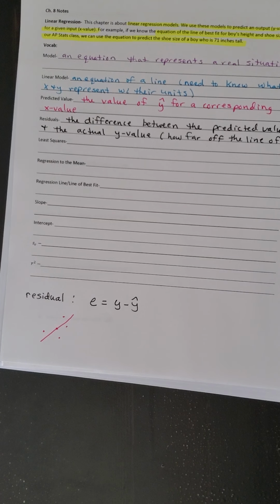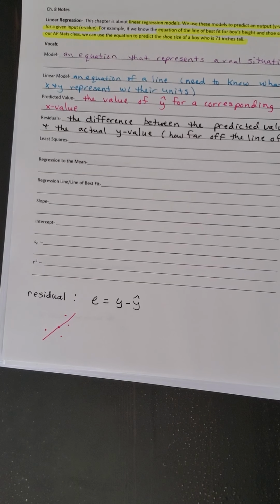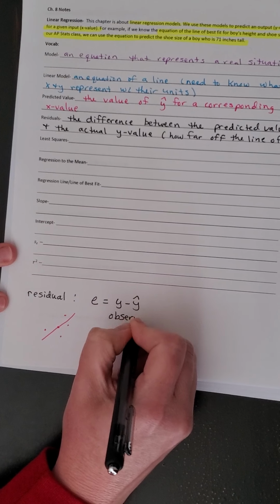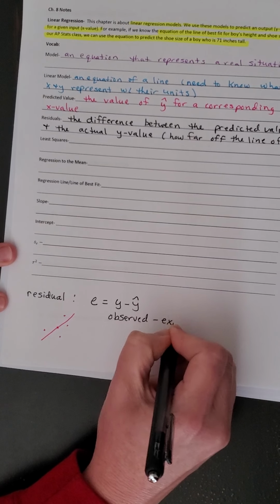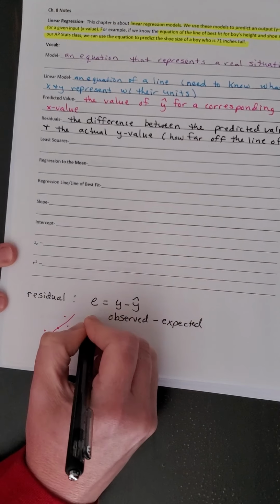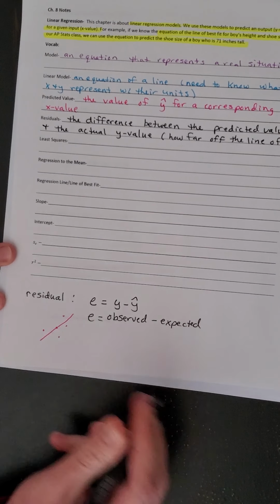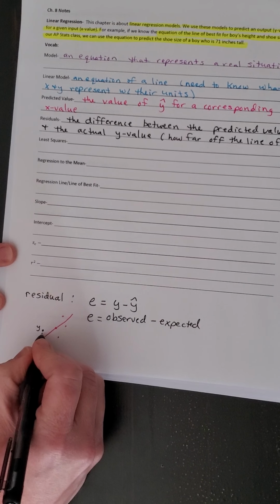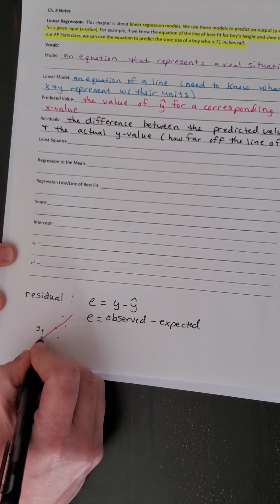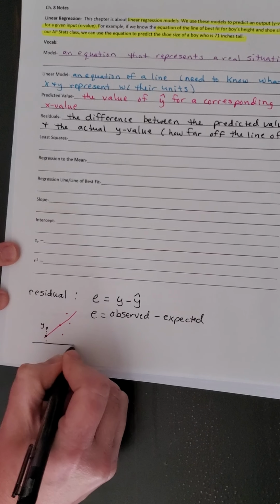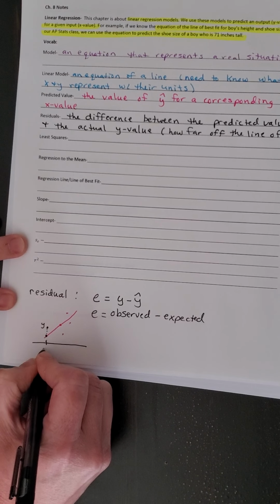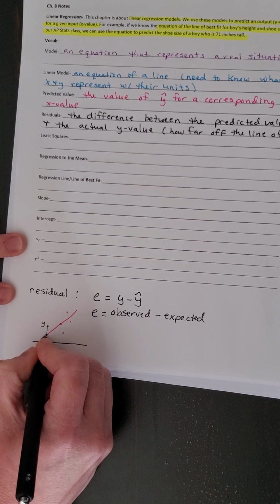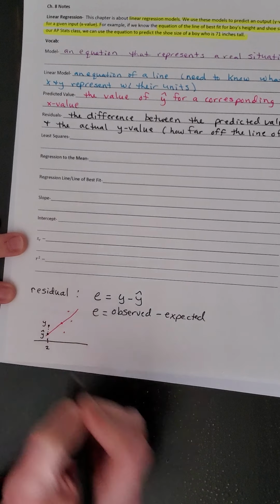So the difference from your observed minus your expected. So E is the observed minus the expected. So if you're up here, right, here's your observed y. The corresponding y hat, remember your x value has to be, like here's your x-axis, right? So let's say we put in x is, I don't know, 2 or something. And we plug it into our equation, we'll get this value. This is our y hat value.